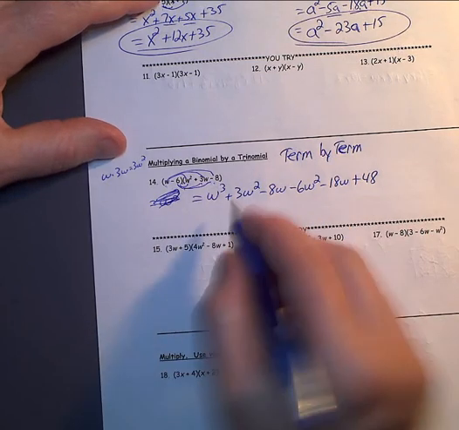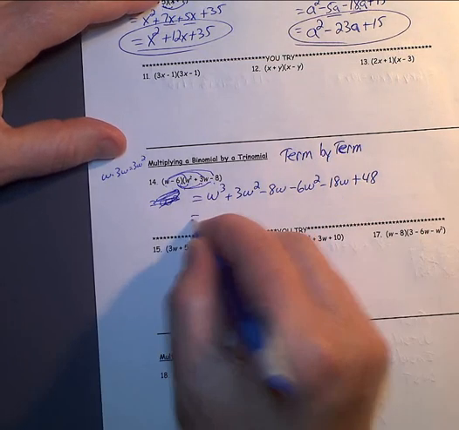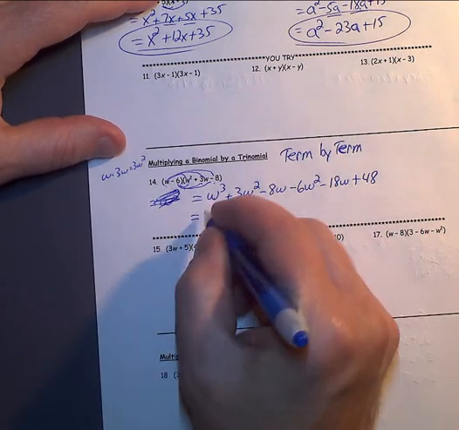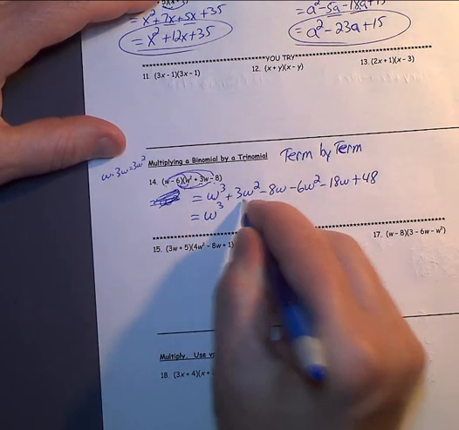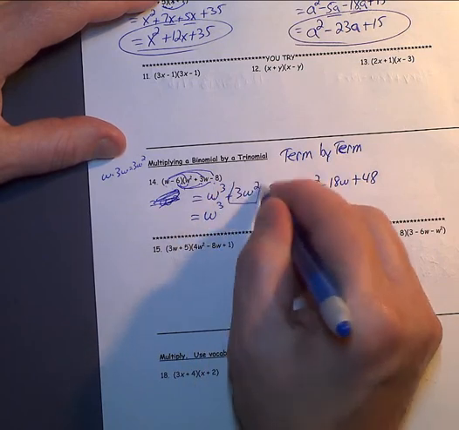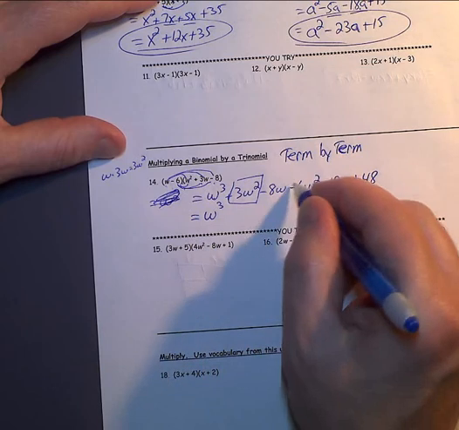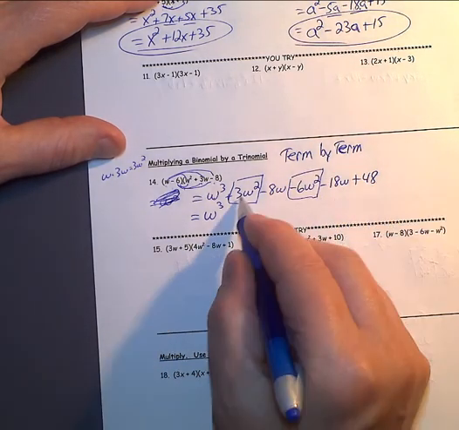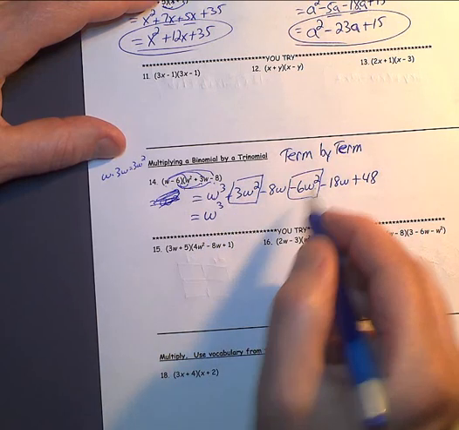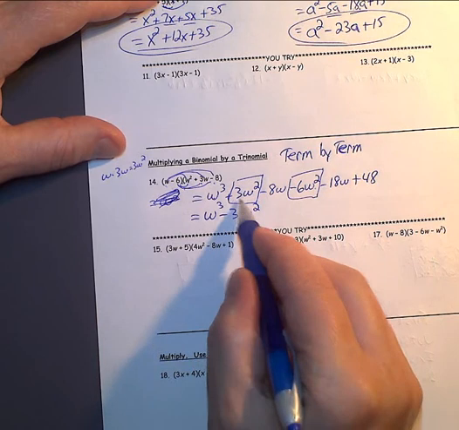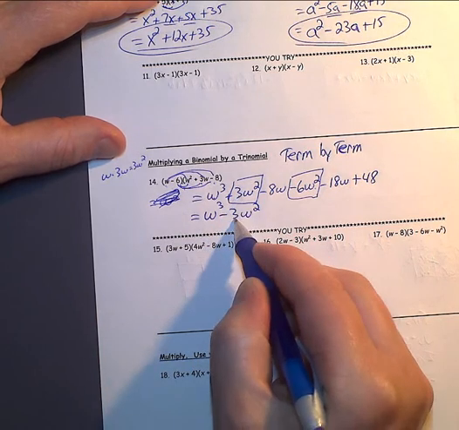So here we're doing this horizontally. We have to collect those like terms. So w cubes, do I have any? I got just this one spot, my w cubes. W squareds, I'm going to put a box around the w squareds. There's 3w squareds, negative 6w squareds, and that's it. So 3w squared minus 6w squared gives me a negative 3w squared. So 3 minus 6, negative 3. The w squared comes along for the ride.